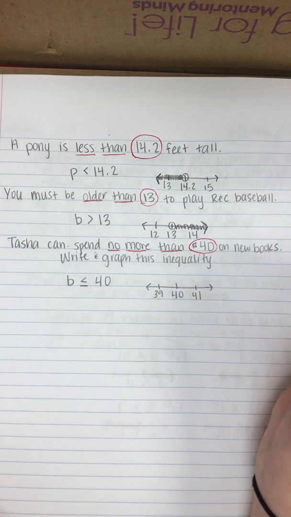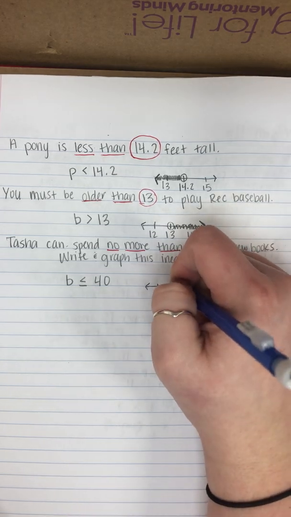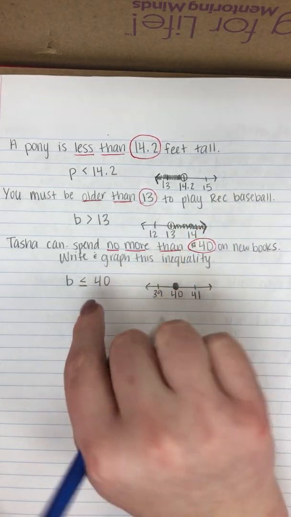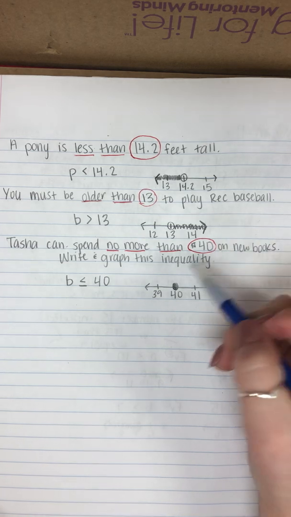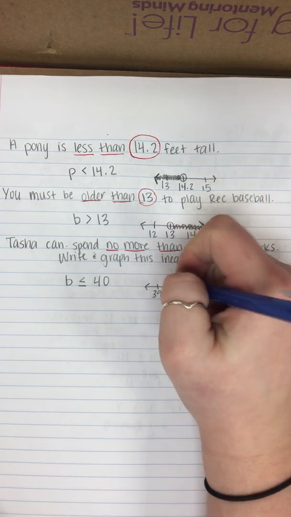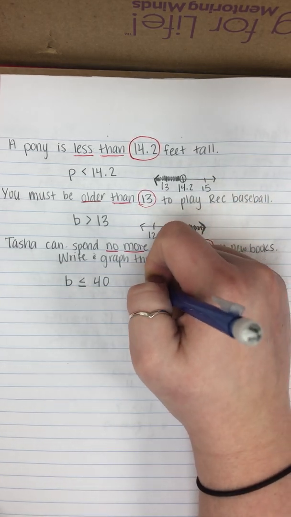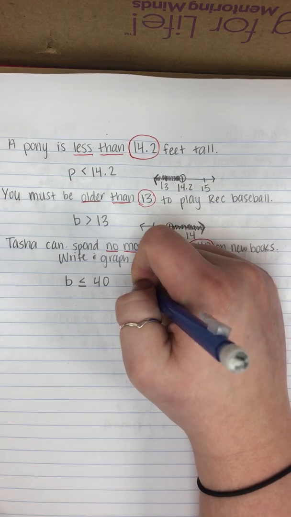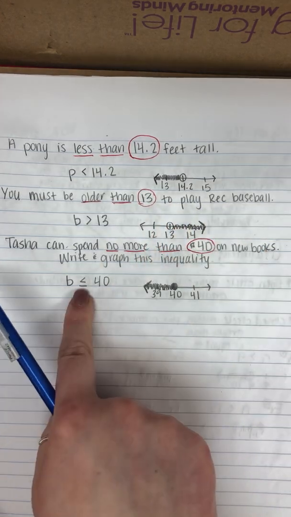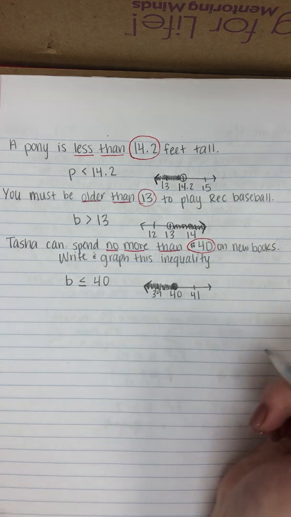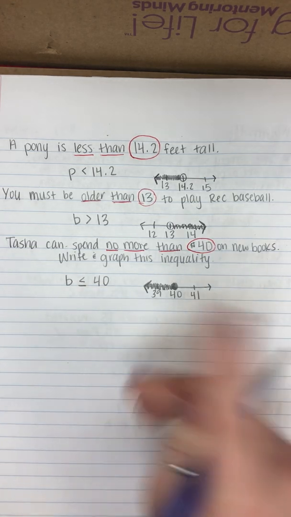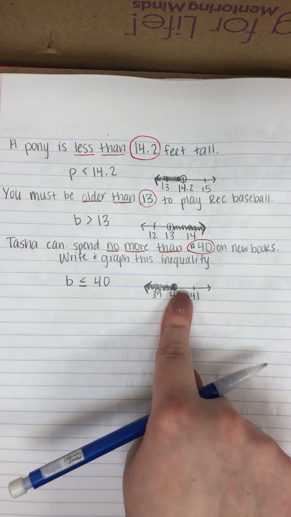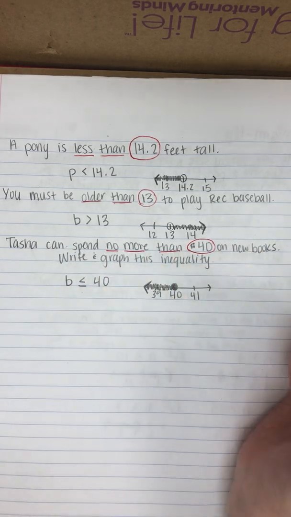Do we need an open or closed circle? If you said closed, you are correct because of the equal to. And now do we go to the left or the right? If you said the left, you are correct because our variable's on the left and our inequality sign is pointing to the left. Okay? So you should be able to write and graph an inequality when you're given a situation.